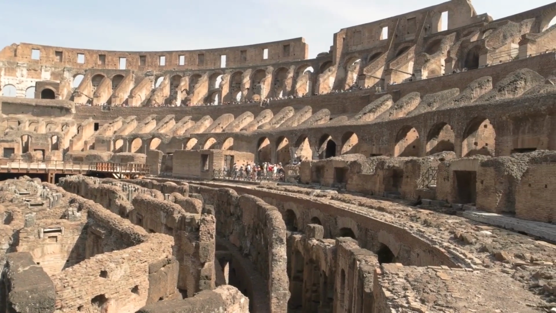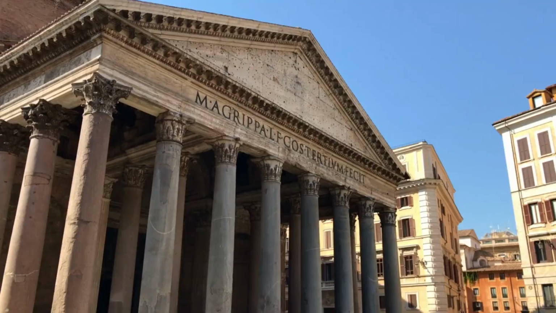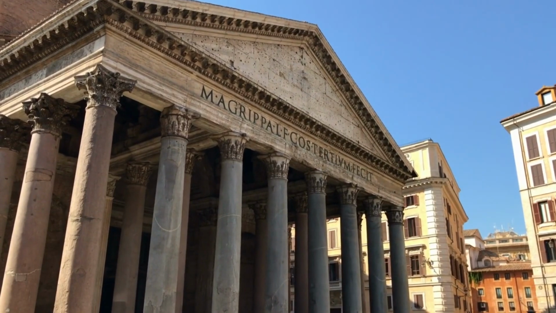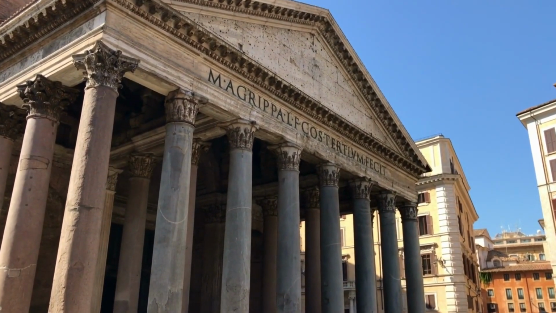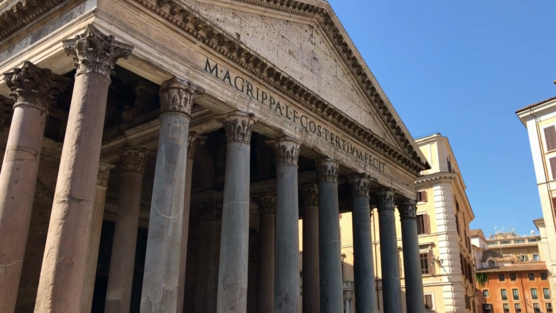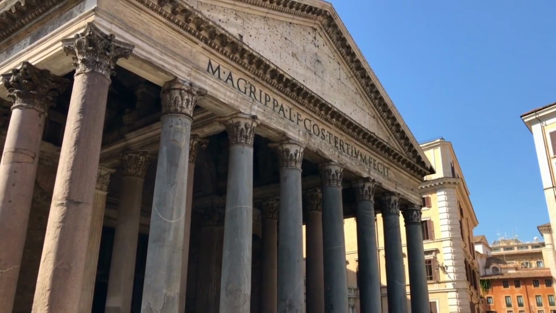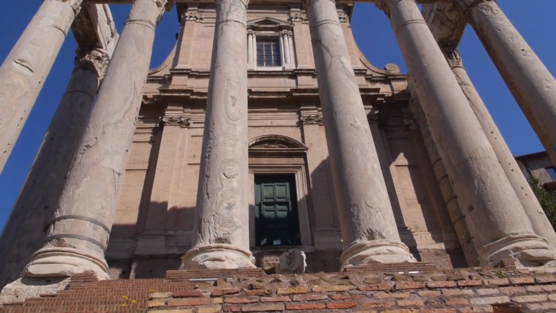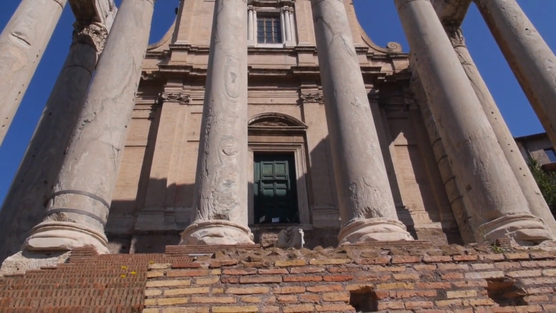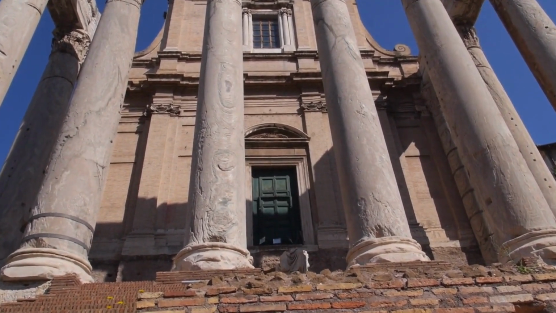The grandeur of its architecture, the history it carries within its walls, and the incredible feats of engineering it displays are all part of what makes it a symbol of the Eternal City and the Roman Empire. Visiting it is an unforgettable experience, allowing you to delve into the world of the ancient Romans and marvel at their architectural and engineering achievements.